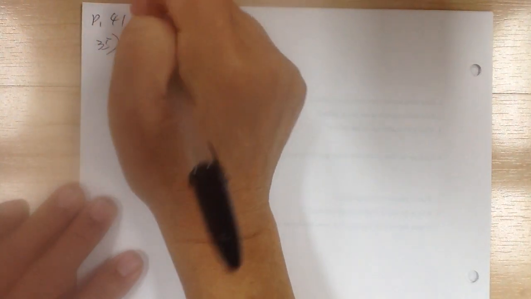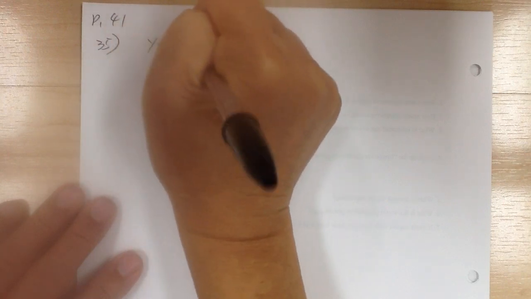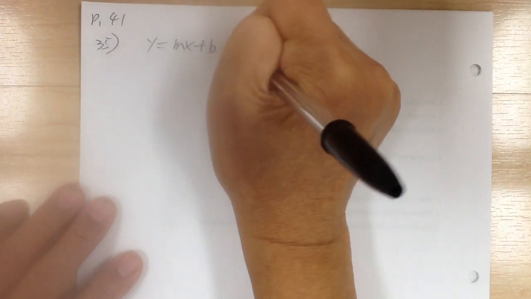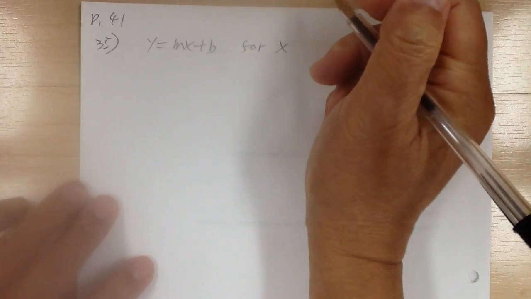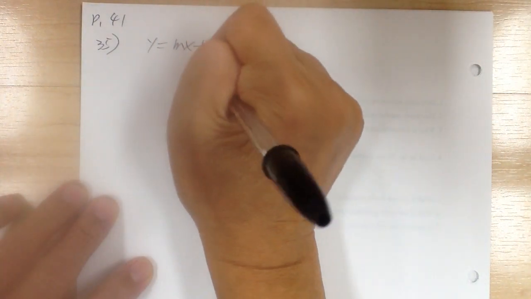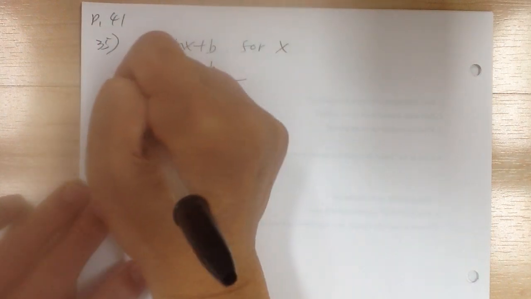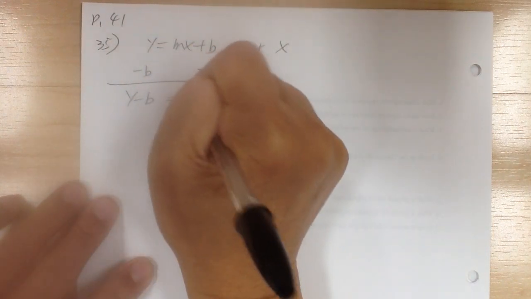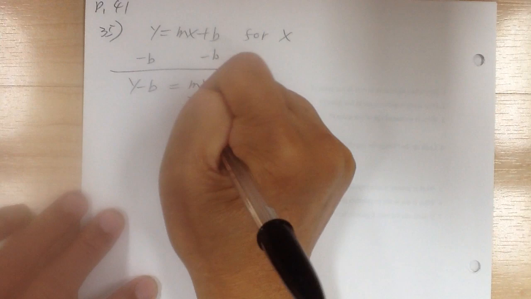Okay, let's go to the next one. Okay, you got y equal to mx plus b, and you're solving for x. Okay, so solving for x means you want to isolate the x. So first minus b on both sides. So you got y minus b equal to mx, and you have to divide by m.